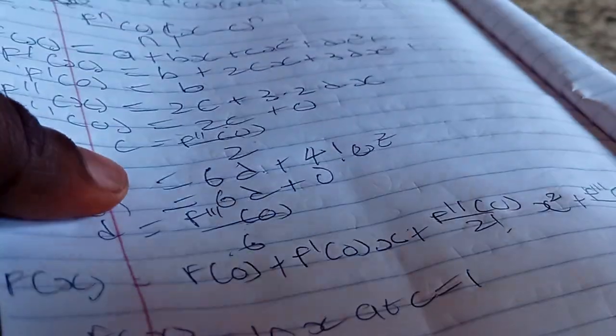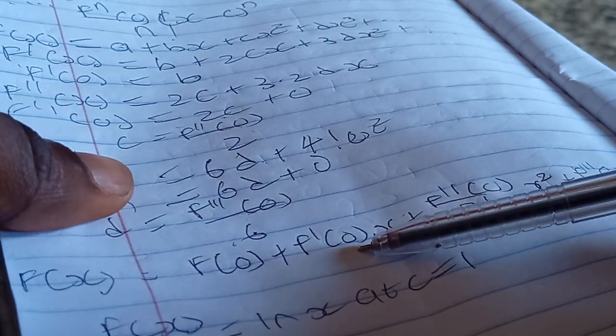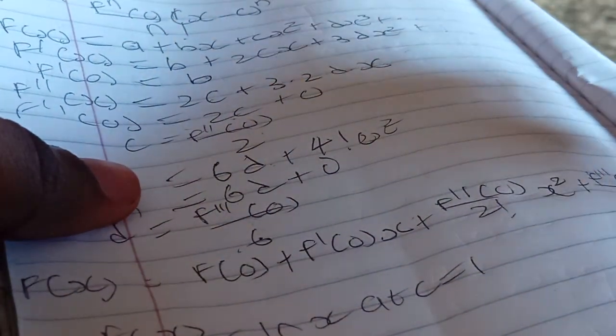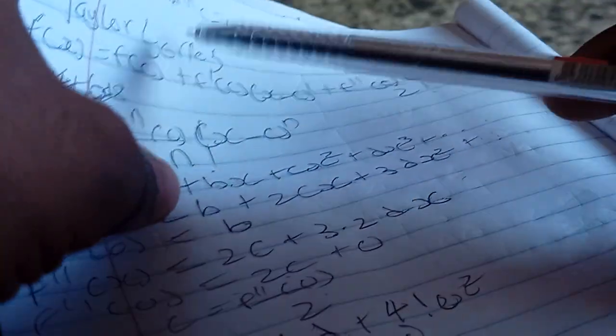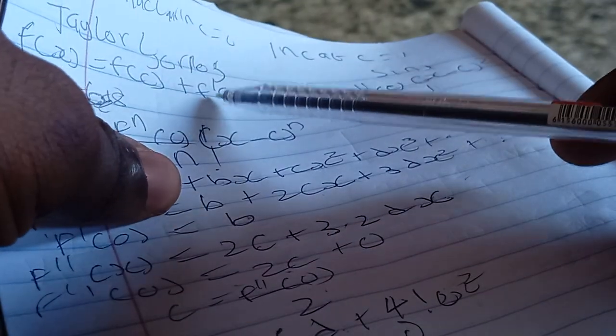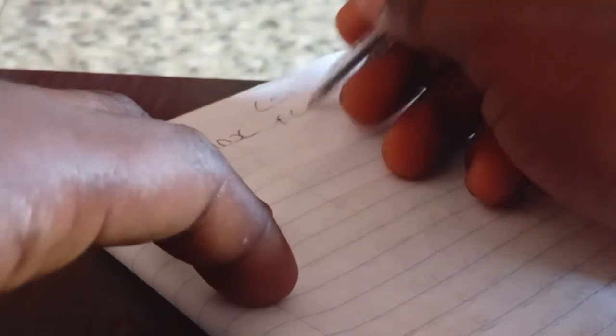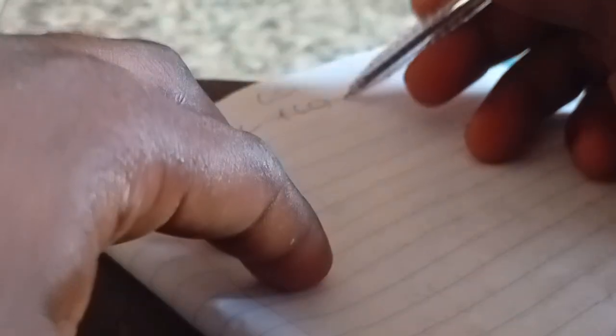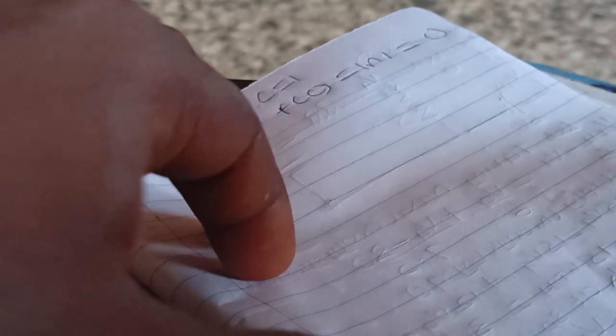So the first thing, because in the formula here, you need to know f prime, you need to know f prime prime. So we need to differentiate. But before differentiating, since c is 1, you just need to find f of c. f of c is equal to ln 1. And what is ln 1? 0. As simple as that.